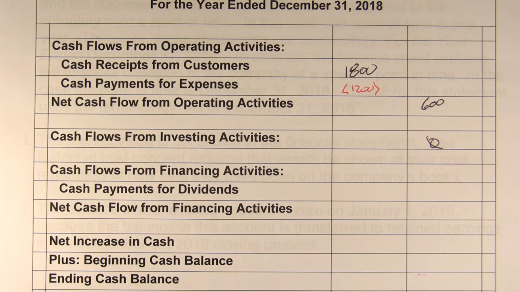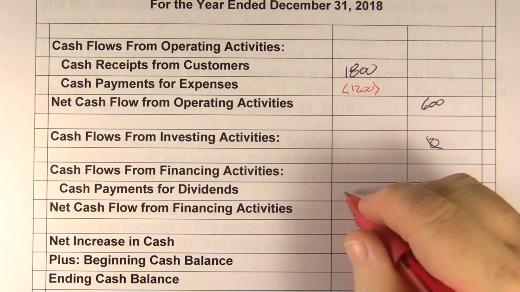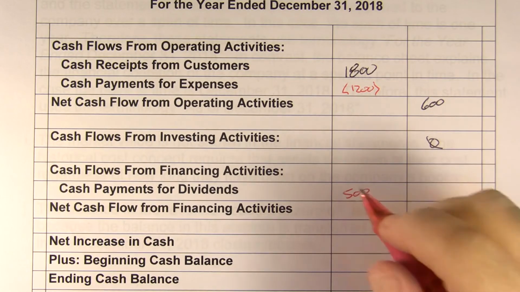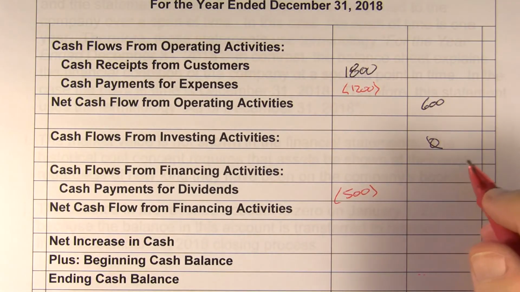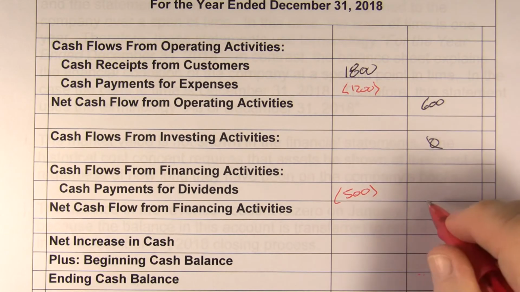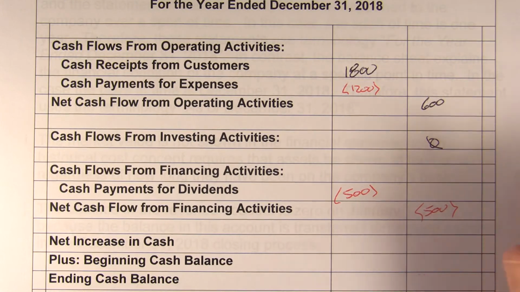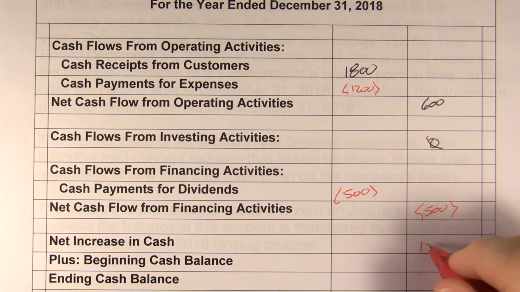All we did was we gave $500 in dividends out to our shareholders. So our cash from financing was $500 out. So we had $600 total in and $500 out. Our net increase in cash was $100.